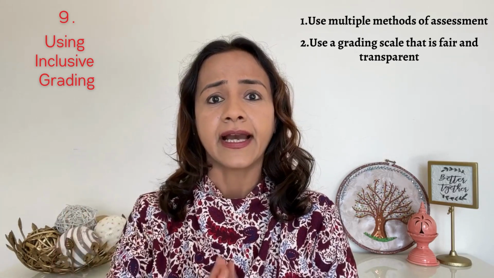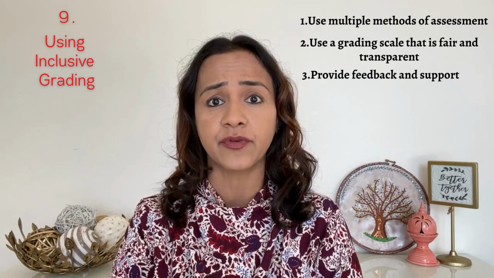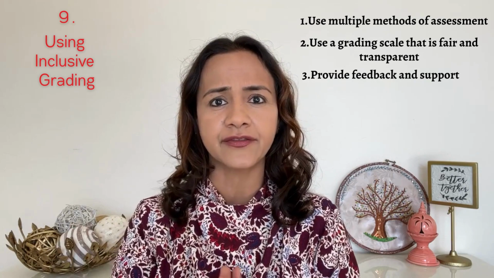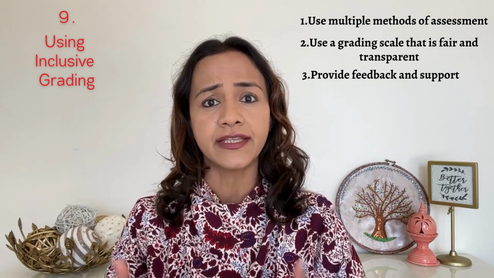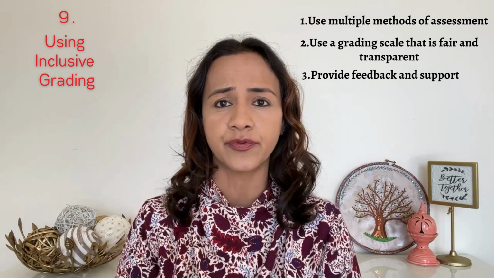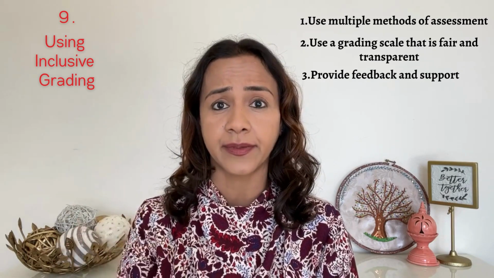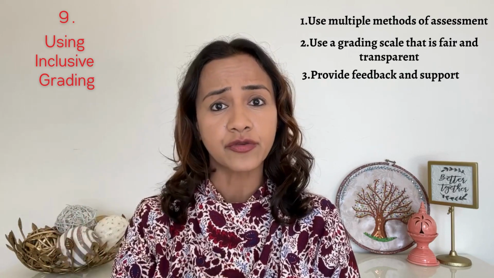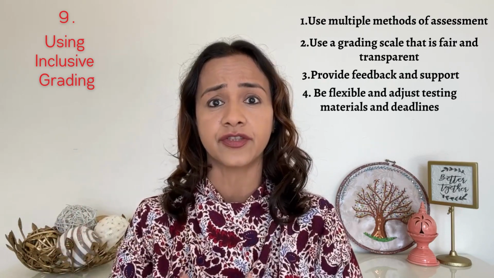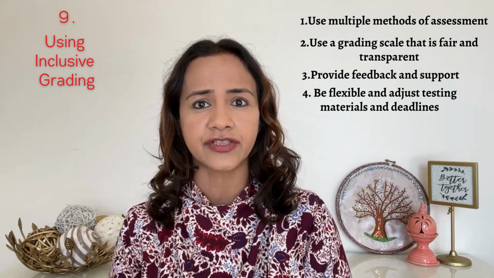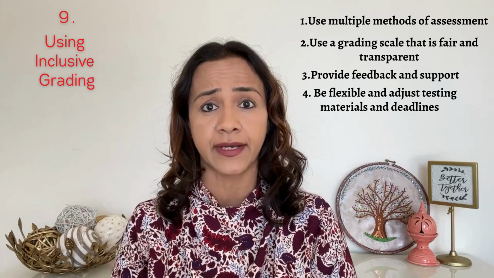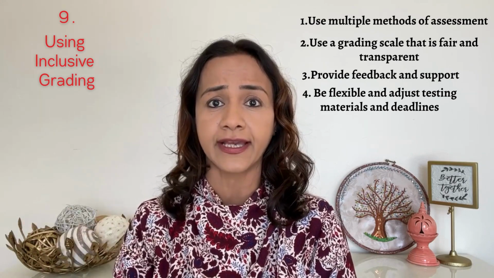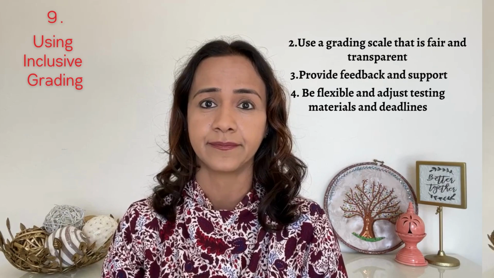Number 3, I make sure to give feedback and support to my students. Providing constructive feedback can really help them understand what they need to work on and how to improve. It's a crucial part of the learning process. Number 4, I make sure to provide necessary accommodations for students who need them, like extra time on exams or alternative formats for assignments. It's important to me that everyone has a fair chance to succeed.